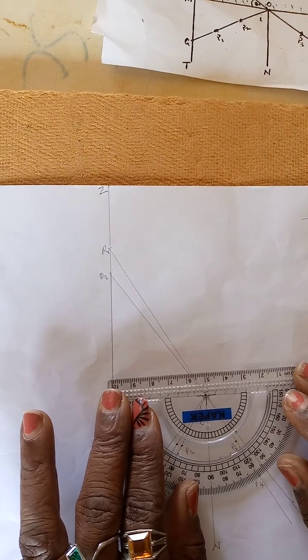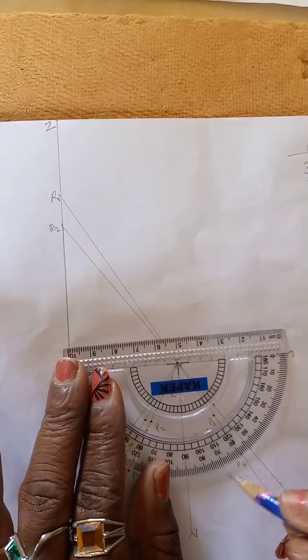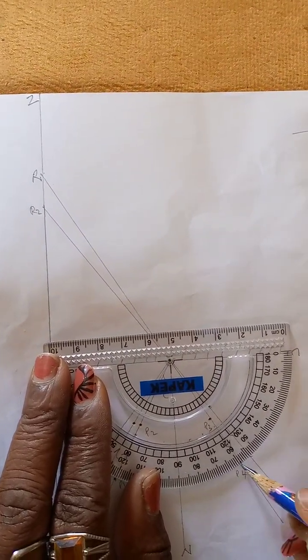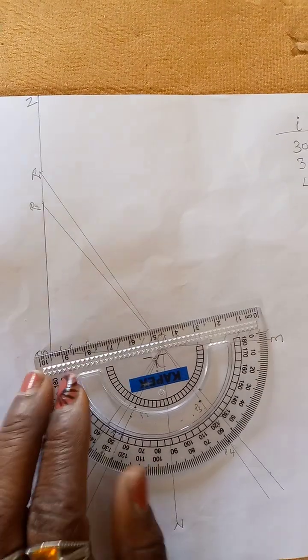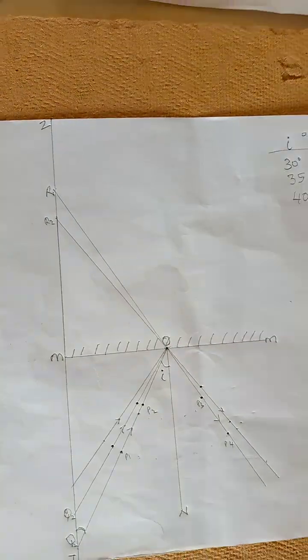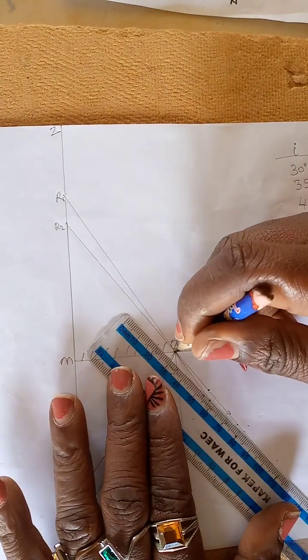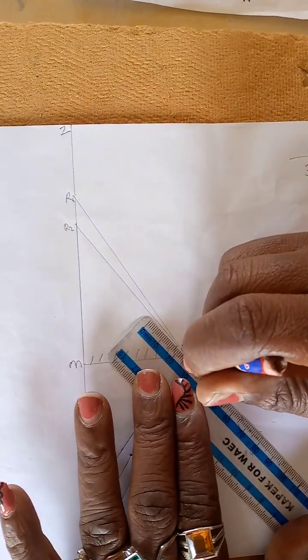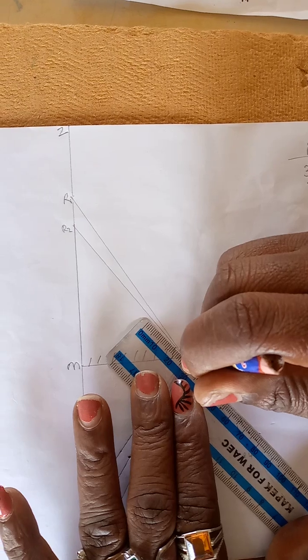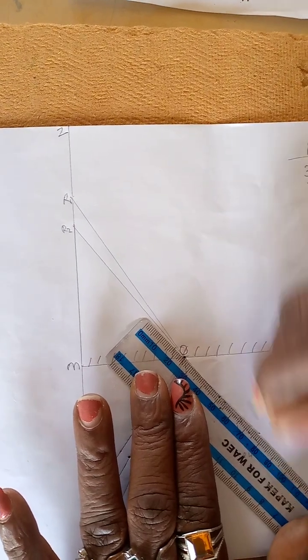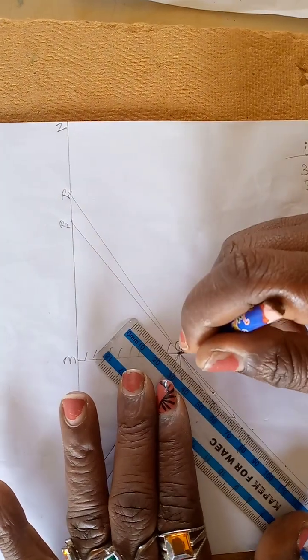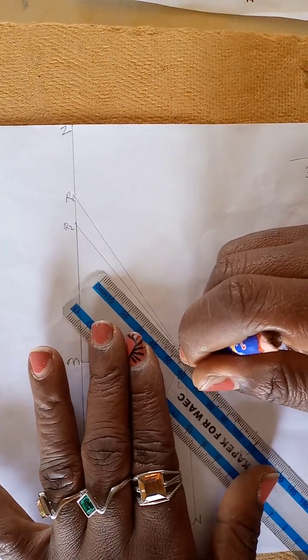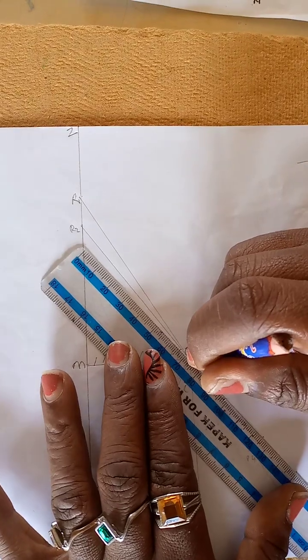So 10, 20, 30, 40. This is 40, okay? So you can add 1 point to make it like real, right? Because mistake is inevitable. You can only minimize it. So we have this point. We have connected this point. Remember, we are tracing it back. So let's trace it back to touch QR.